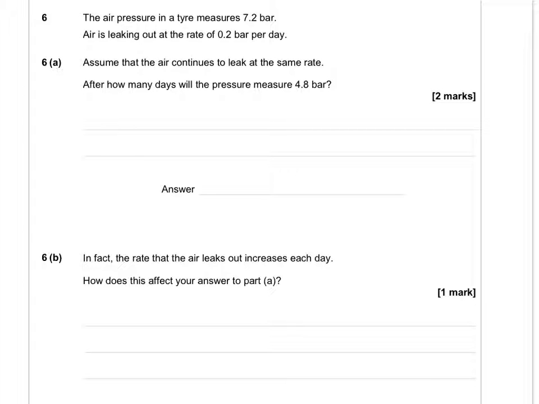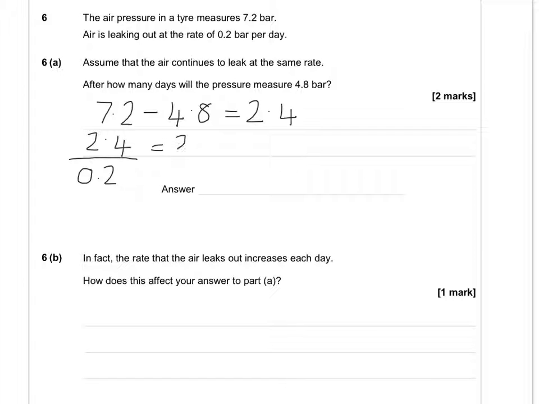So if it starts off with 7.2 and we want it to go down to 4.8, we're looking at how long it takes to lose 2.4 bar. Now because it's reducing at a rate of 0.2 bar per day, how many 0.2s make 2.4? So 2.4 divided by 0.2. That's what we're trying to work out here. Now 2.4 divided by 0.2 is exactly the same as 24 divided by 2, equivalent fractions. So the answer is 12 days.